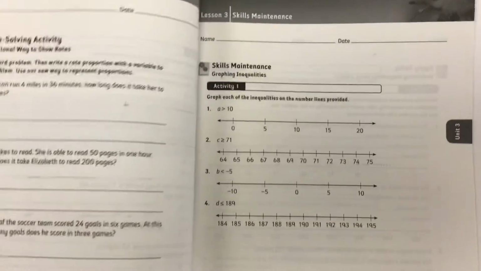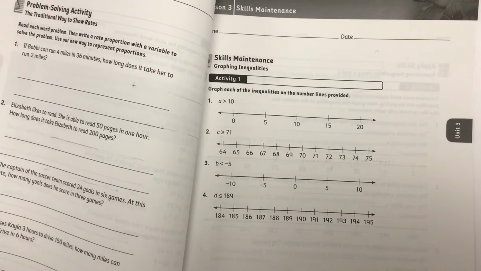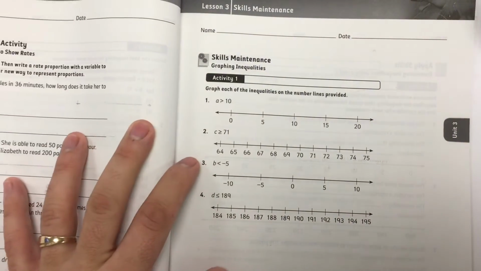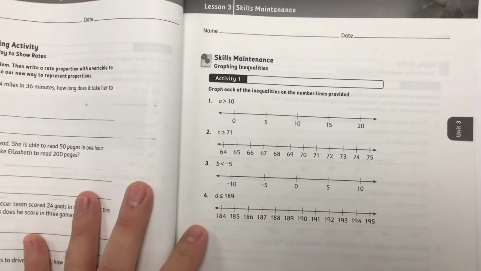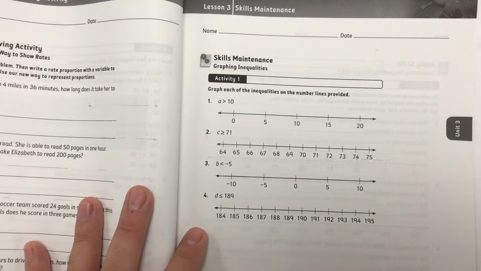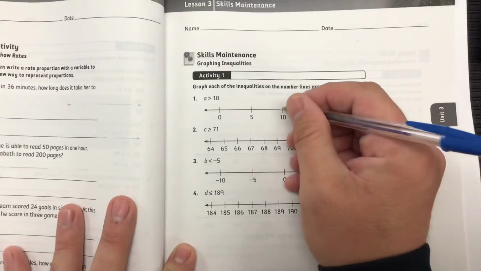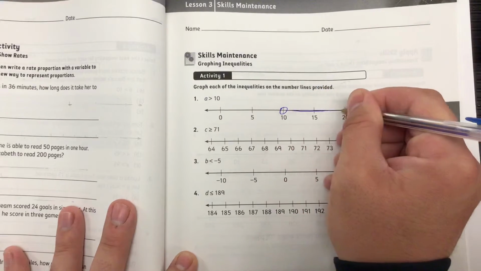Page 117. Everybody's ready, of course. We're graphing the first one. Asia, how do I graph the first problem? Landon, that's your problem. You would do an open circle on time. And then you would go to the right. Correct. Open circle. Everything to the right.